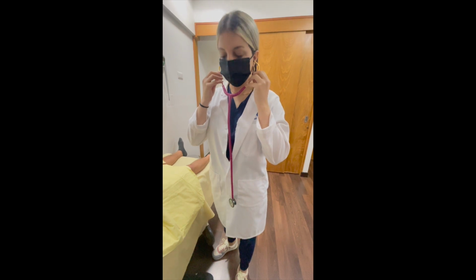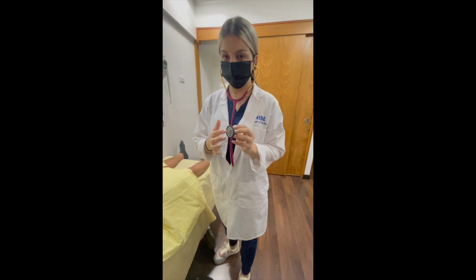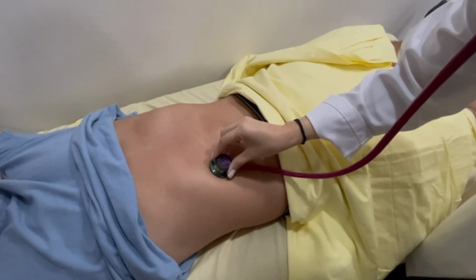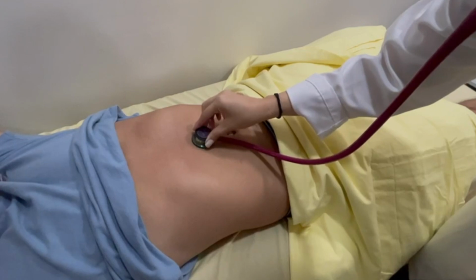When auscultating, be sure to use the diaphragm of the stethoscope. Here, you are listening to the pitch, quality, and frequency of the bowel sounds.